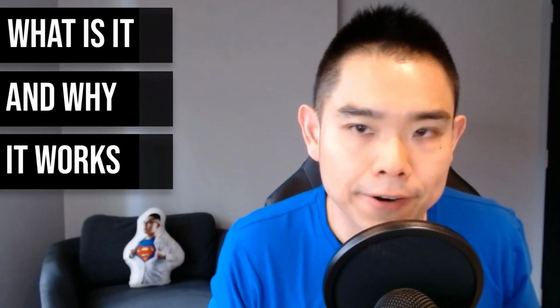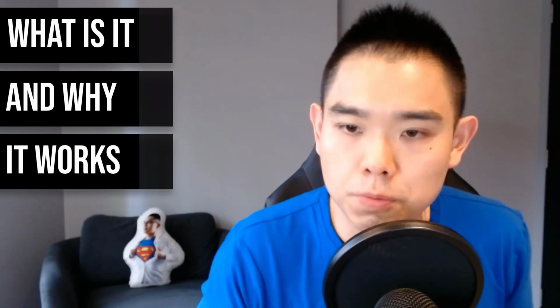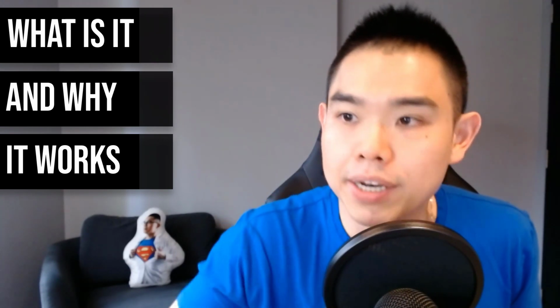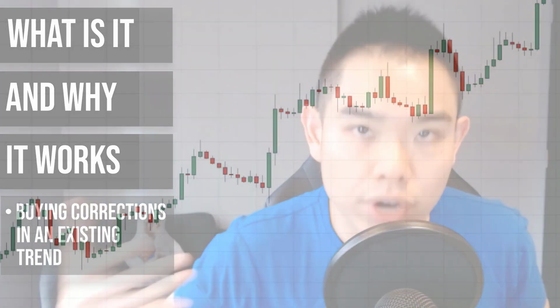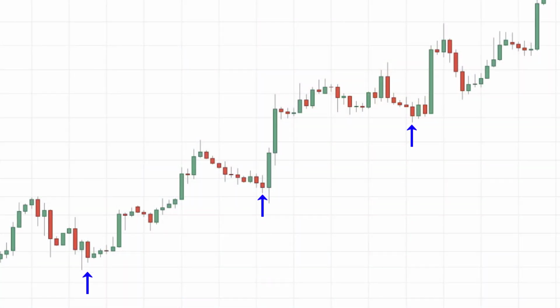So pullback trading, in essence, what you're trying to do is to buy the dips, buy the retracement, buy the correction in an existing trend. So for example, if the market is trending higher, you're looking to buy the dip, to buy the retracement, to buy the pullback. That's why it's called pullback trading.